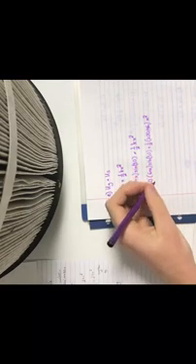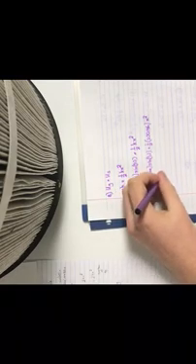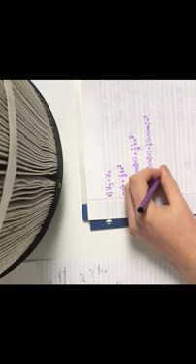And when it's all said and done, with just some rearranging and plugging it into your calculator, x equals 3 meters. So the block will compress the spring 3 meters before it comes to rest.